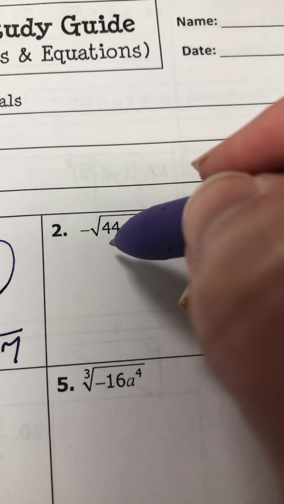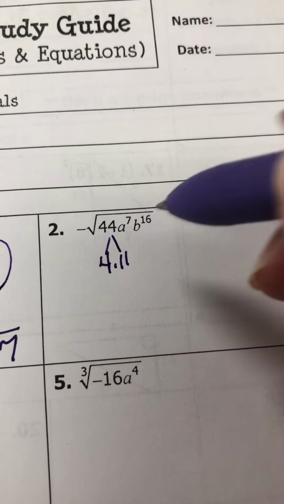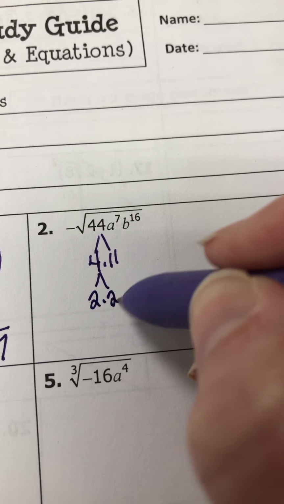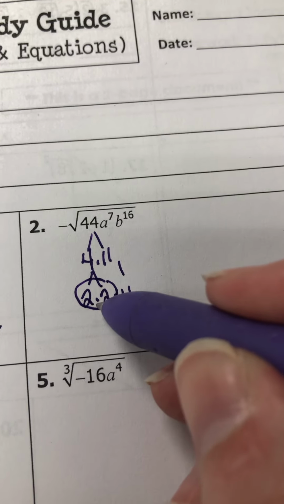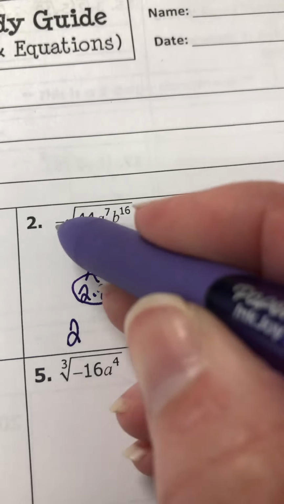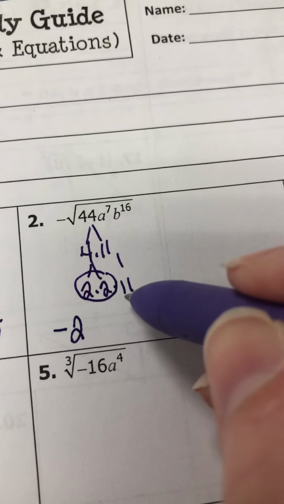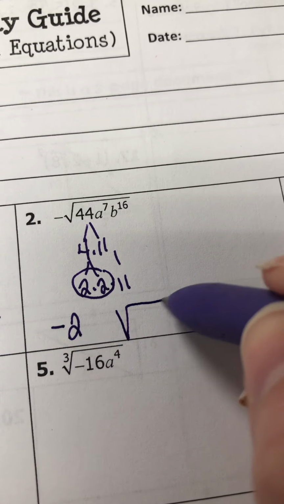On the next one we have 44, which is 4 times 11, so that'll be 2 times 2 times 11. Now let's bring the 2 out with the negative that's already here, and this 11 will stay behind.